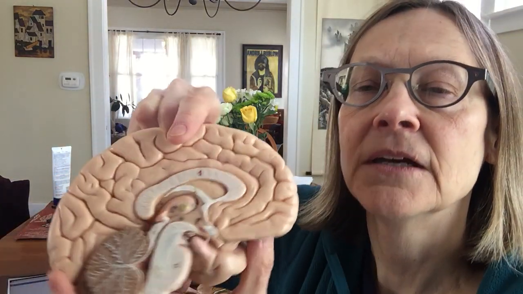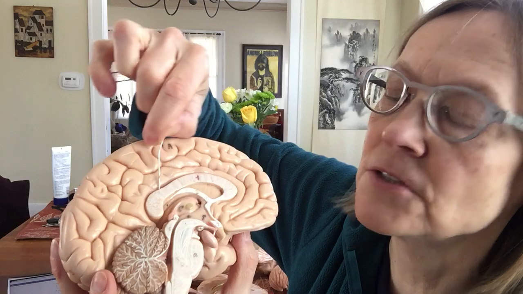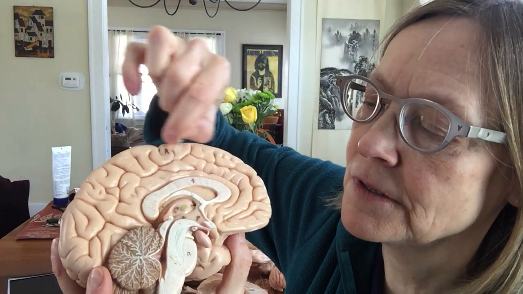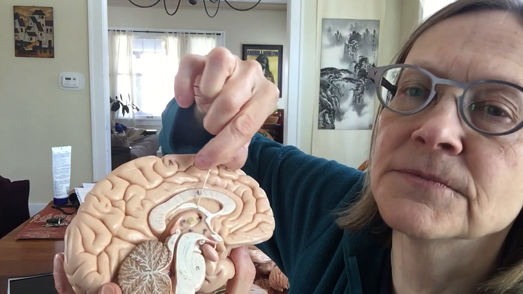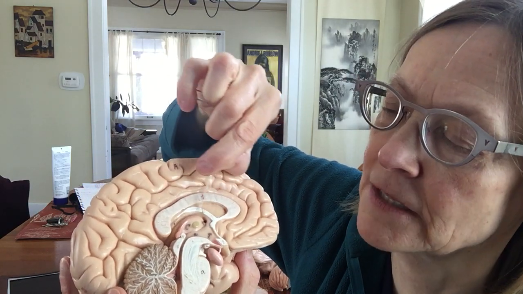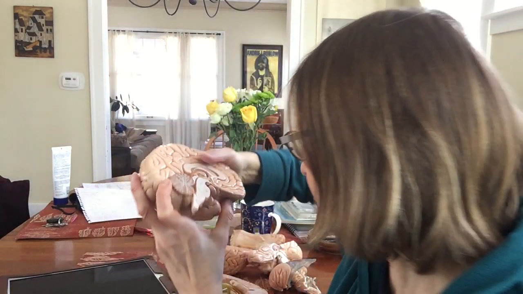Coming over here too. That is the same structure that we saw here. So last week we said, here's the corpus callosum on top, and this white half circle underneath, that's the fornix. So it looks like that same shape, fornix.